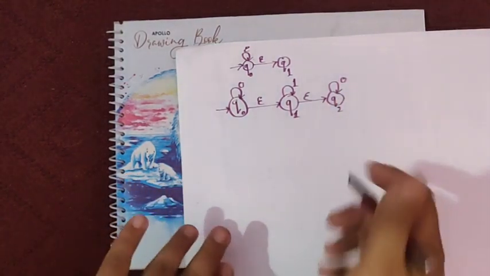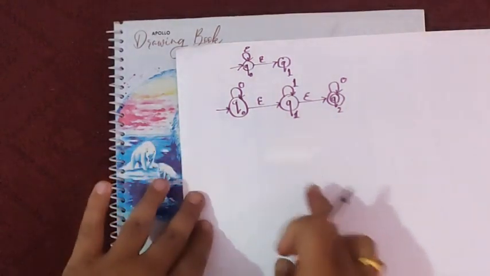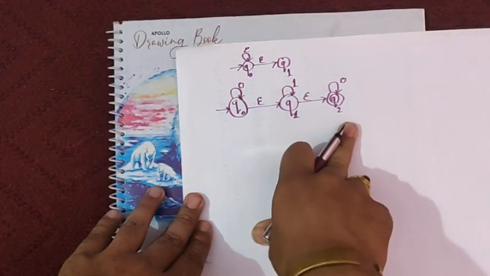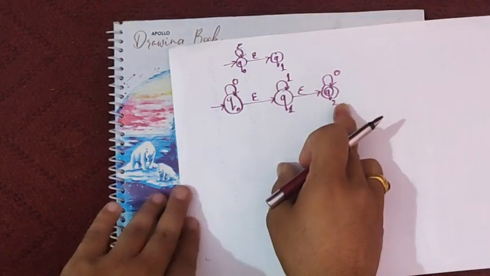So this is an example. Let us consider q2 as the final state. This is an example of Epsilon NFA, and let us convert this Epsilon NFA into DFA.